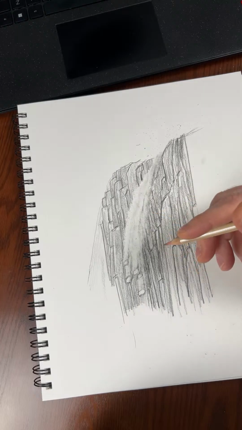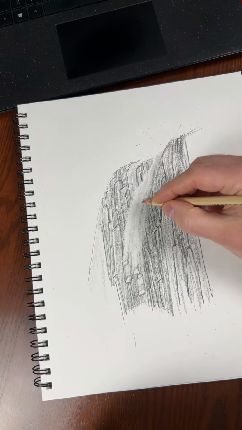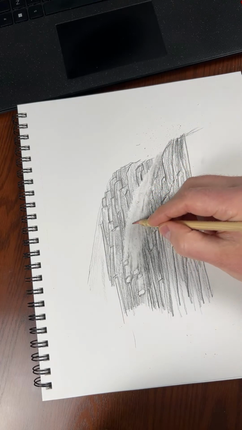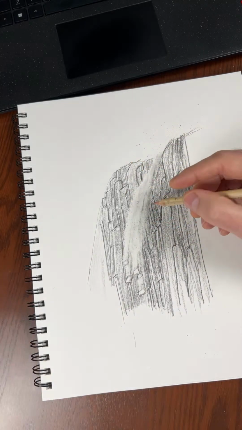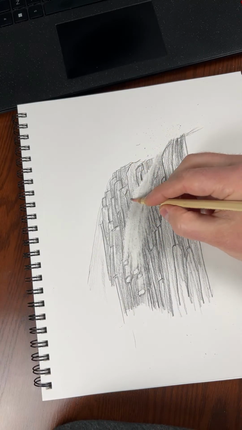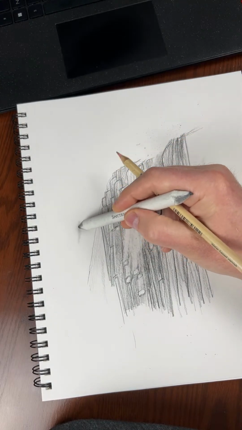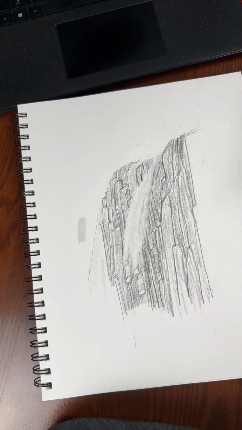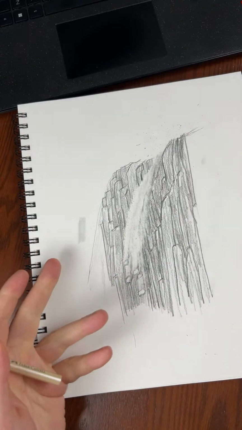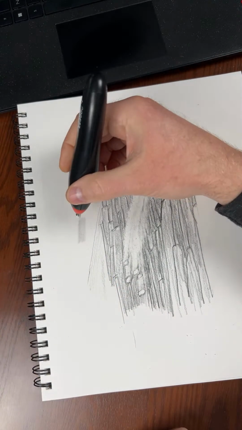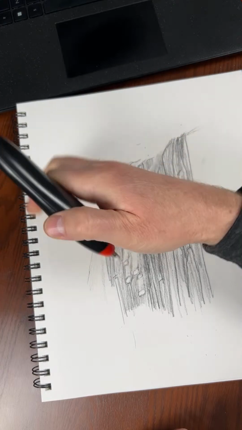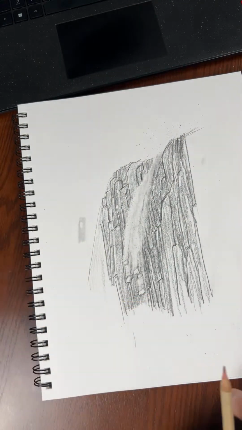Continuing on with that, when I first started this cloud of dust, not that anything is super dark, but I needed some highlights within my cloud. So the first thing I did was just use a blending stump and put down a base layer. See, there's no highlights in it. It's not super dark, but now there's a highlight in the center of it because it's against these darker values.